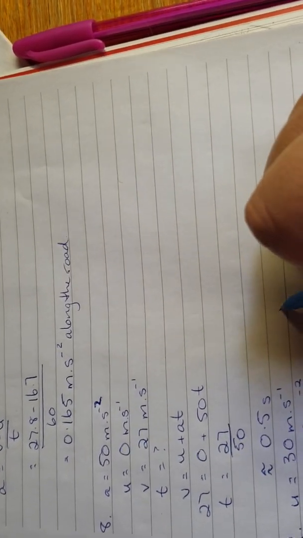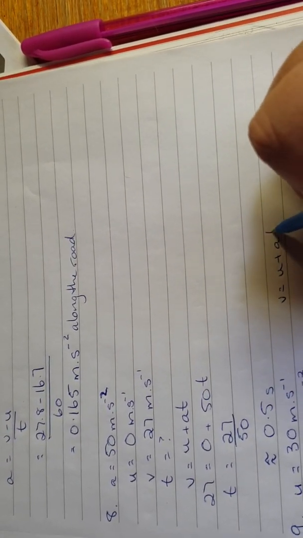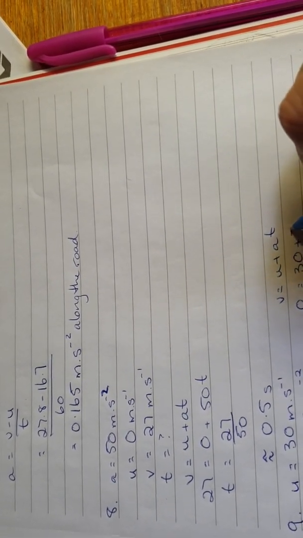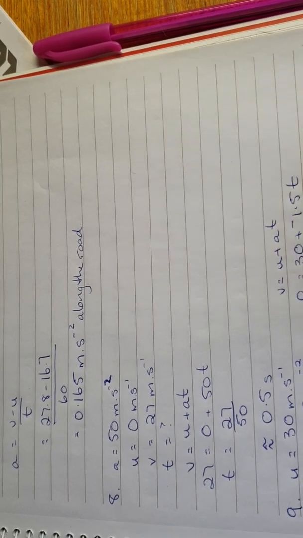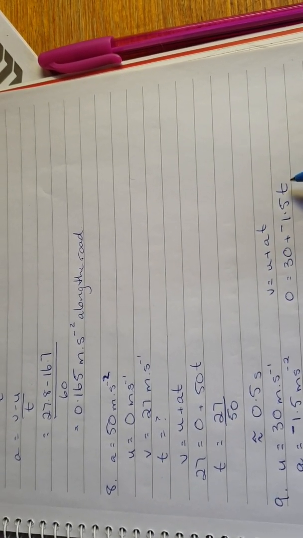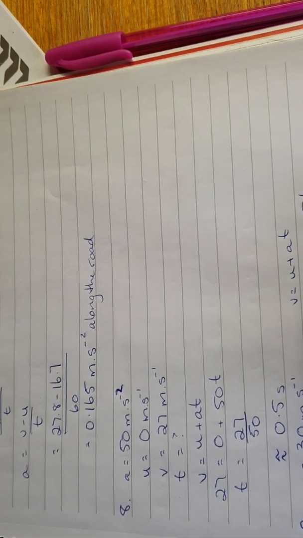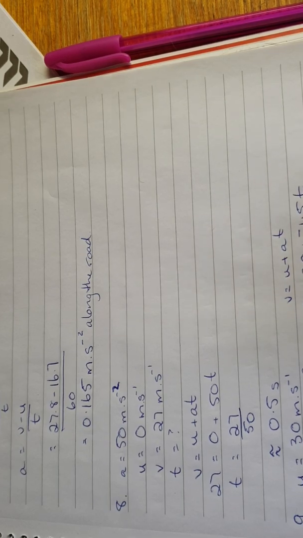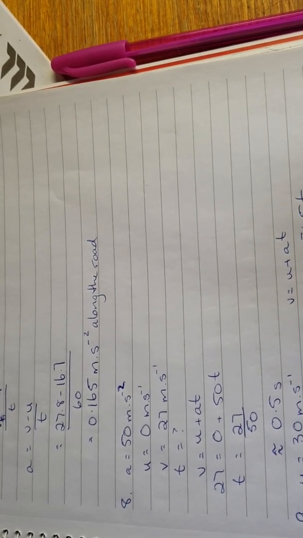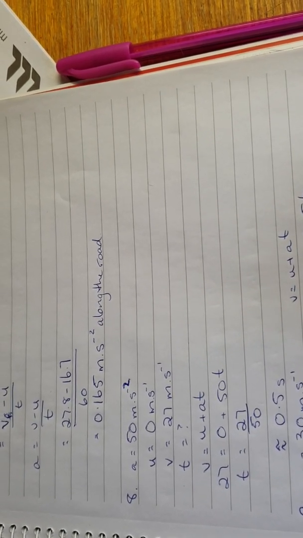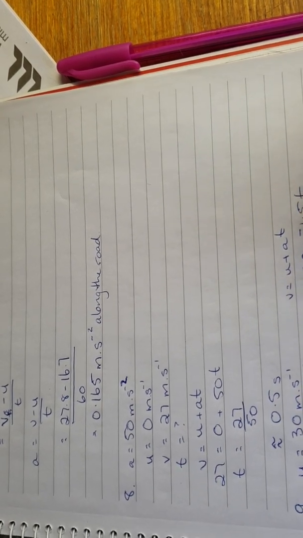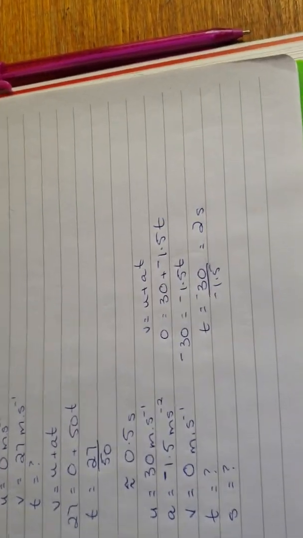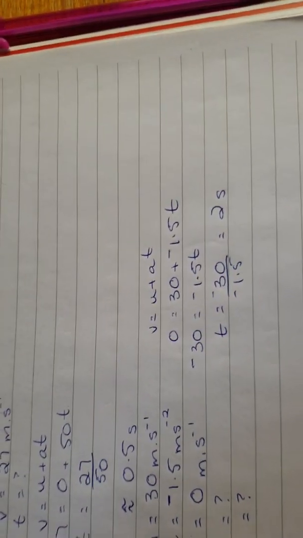Rightio, so we're just going to use v equals u plus at. 0 equals 30 plus negative 1.5 t. So when I rearrange that, I'll have negative 30 equals negative 1.5 t. So t is 30 over negative 1.5, which equals 2. So it's going to take 2 seconds. Oh, didn't have the camera in the right spot, sorry. Now I need s.